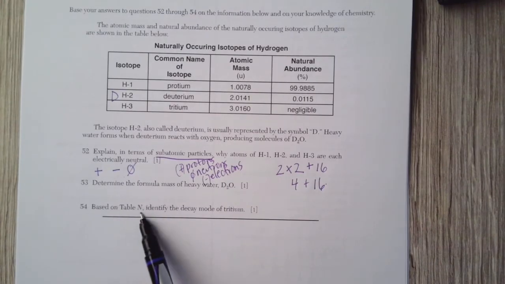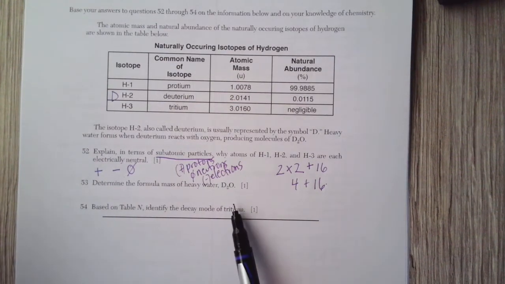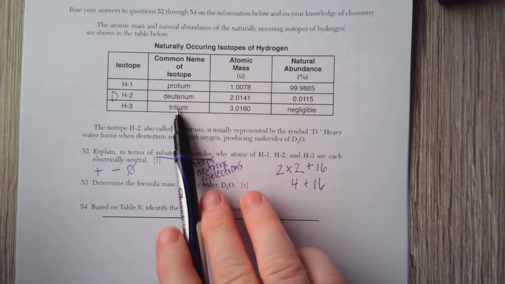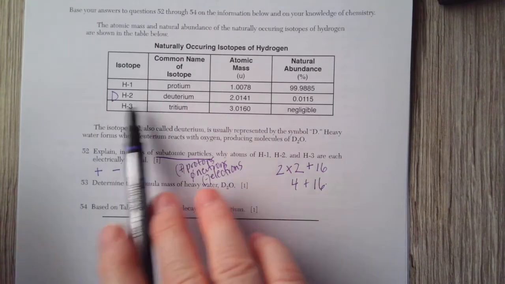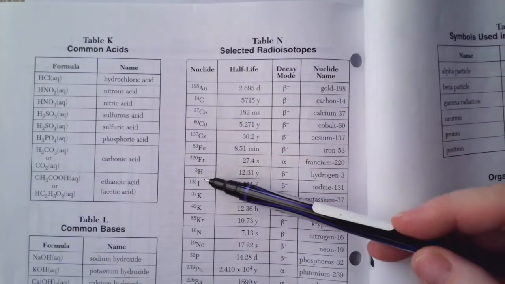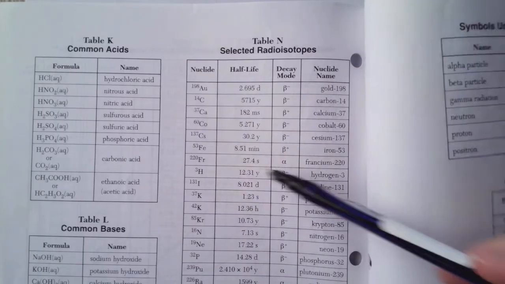Based on table N, all right, so I'm going to go to table N, identify the decay mode of tritium. Well, which one is tritium? It says right here, tritium, H3. So I go to table N, and I start looking for H3 right here. What is the decay mode?